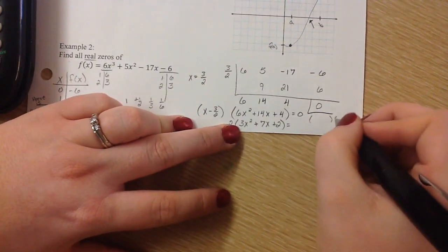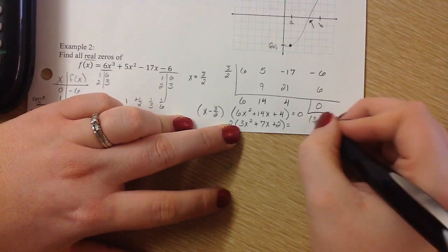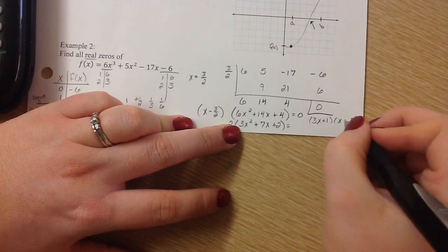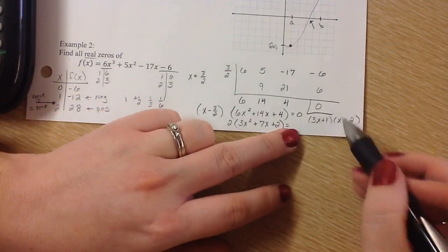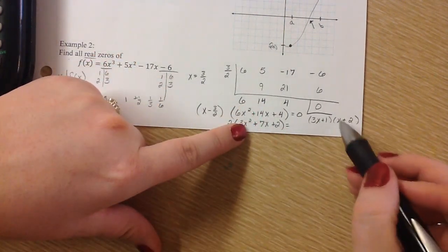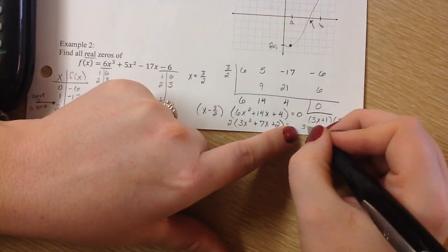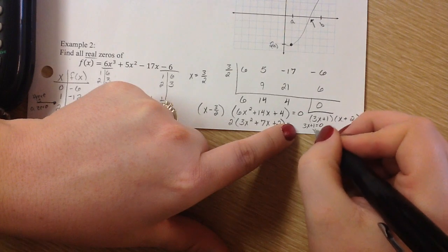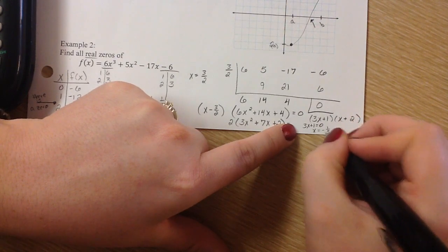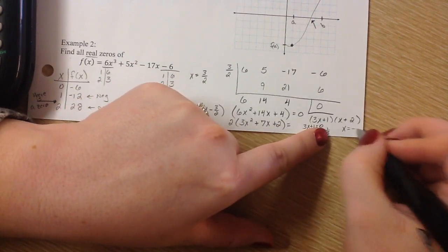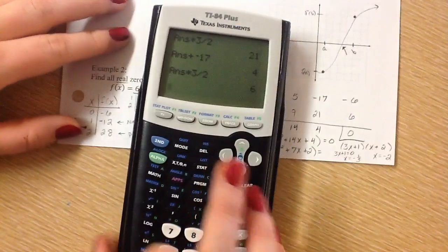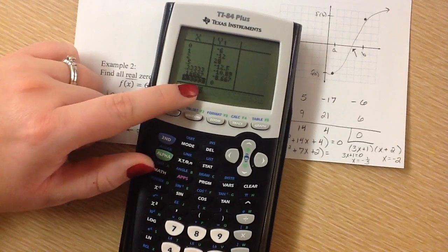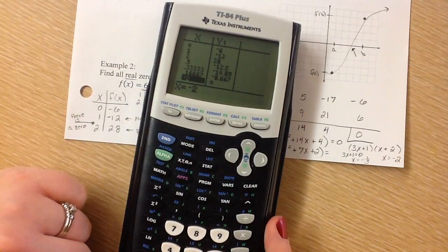So this is going to factor into 3x and x, and I think it's going to be 2 and 1. So 3x squared plus 7x plus 2 factors, yep. So 3x plus 1 equals 0. Subtract the 1 over, divide by 3, so x equals negative 1/3. And x equals negative 2. And so we can try those. Go back to our table, negative 1/3, yep, that was a 0. Negative 2, that was a 0.